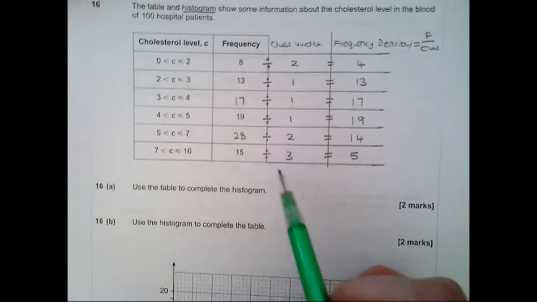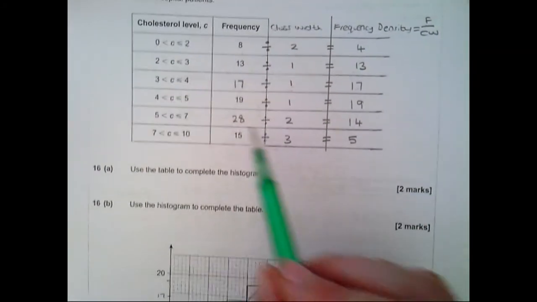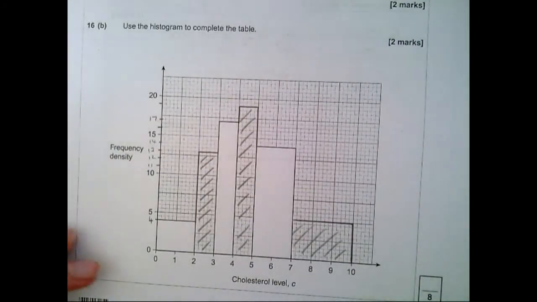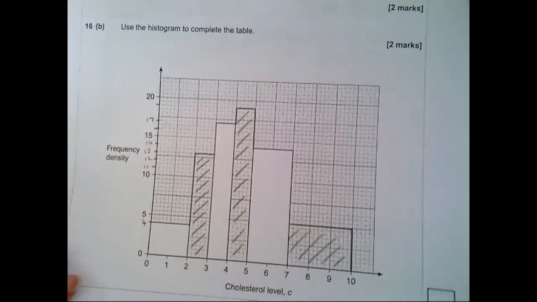So that's that question done then. You've filled in the whole table and you've completed the histogram. They gave you quite nice numbers there. There was nothing too difficult.